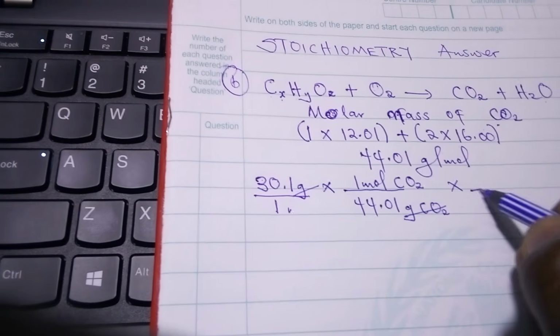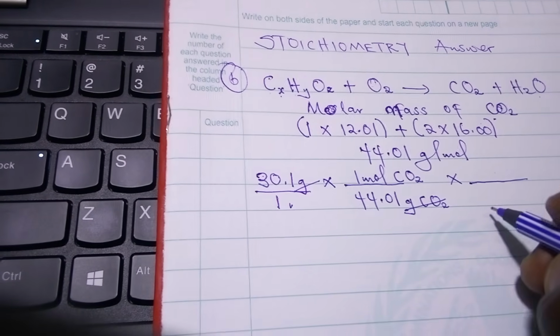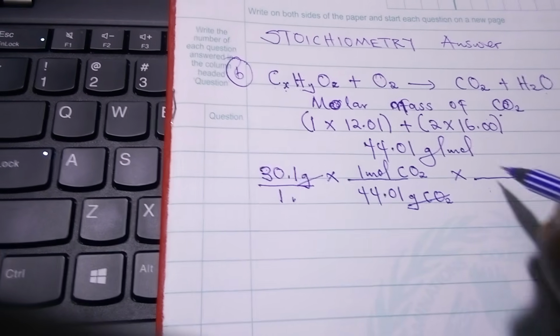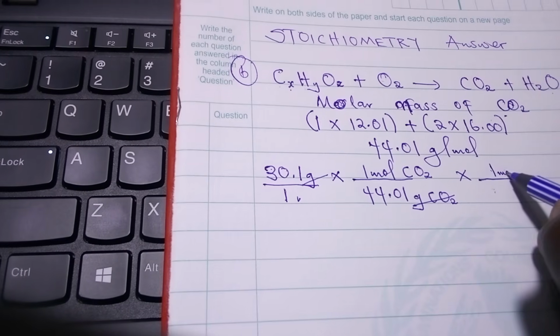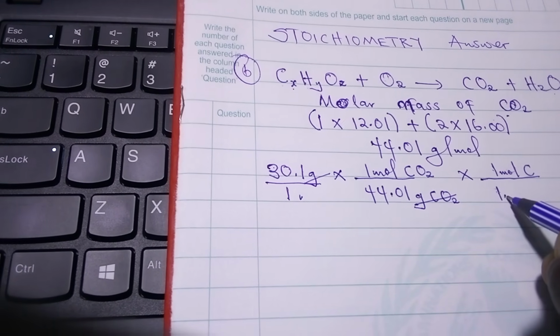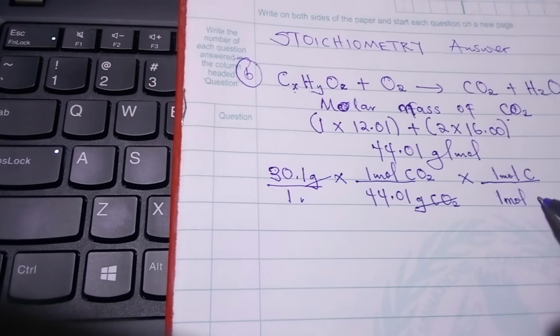One thing you should bear in mind is that in 1 mole of carbon dioxide, there is 1 mole of carbon. So times 12.01 grams of carbon per 1 mole of carbon.